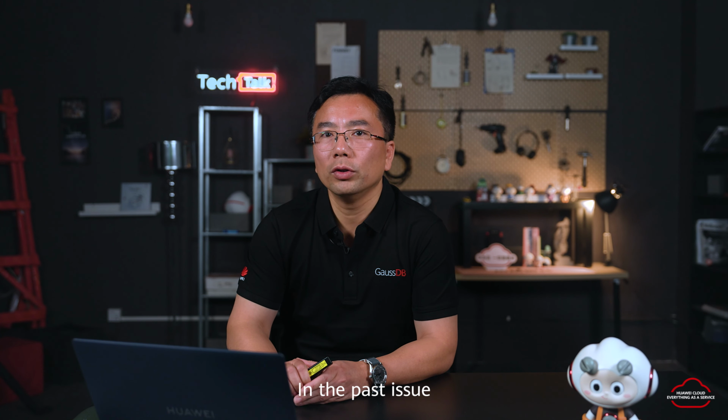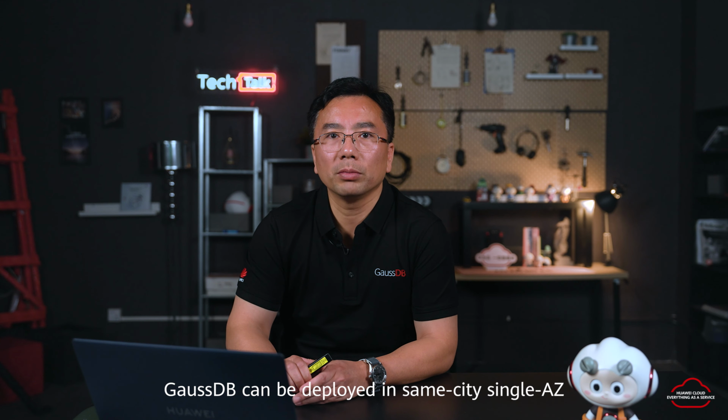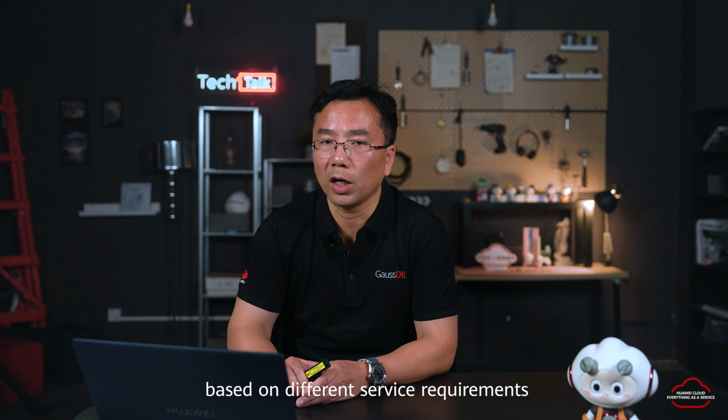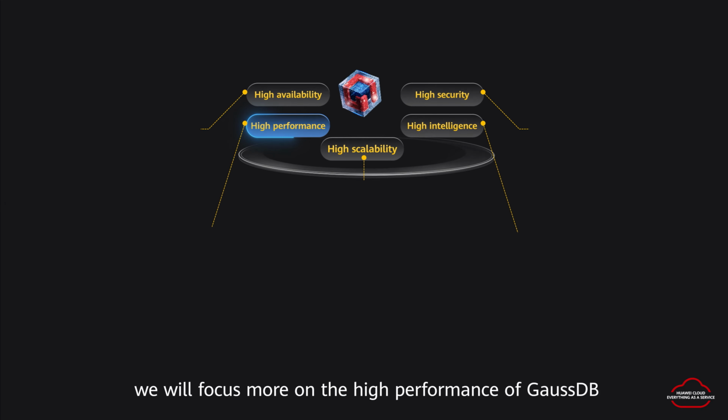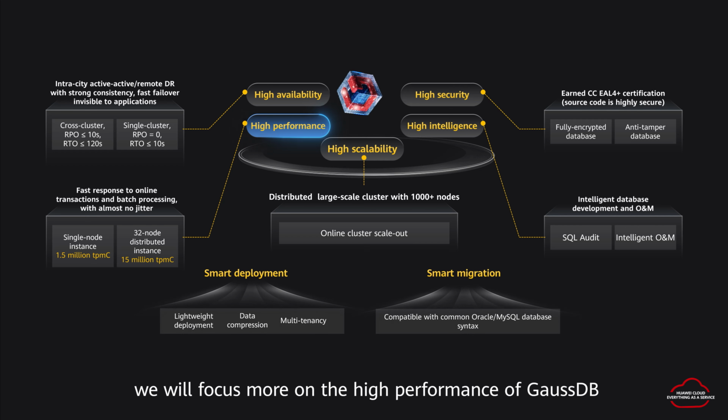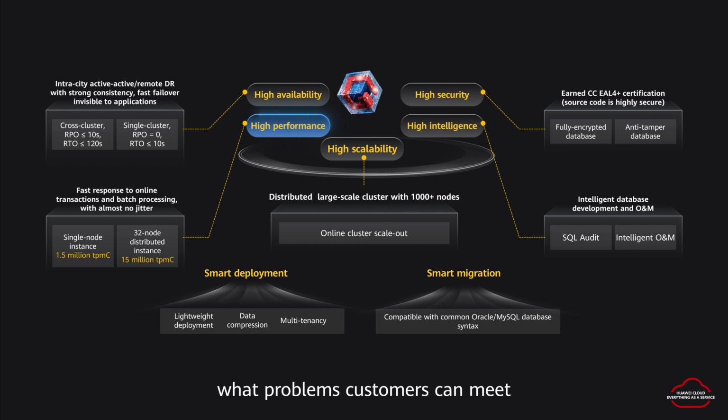In the past issue, we introduced the GaussDB high reliability. GaussDB can be deployed in the same single AZ, cross AZ, and the geo-redundant mode to ensure database reliability based on the different service requirements. In this issue, we are focused more on the high performance of GaussDB, what problems the customer can meet, and how GaussDB solves them.